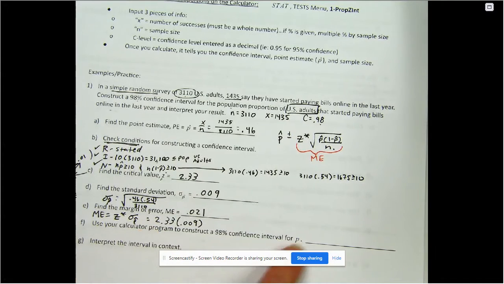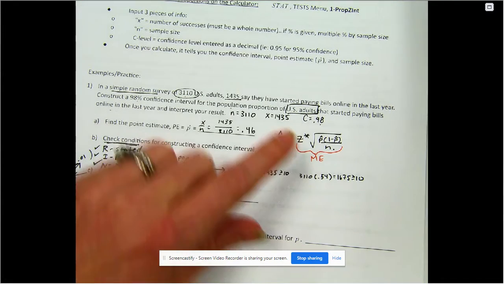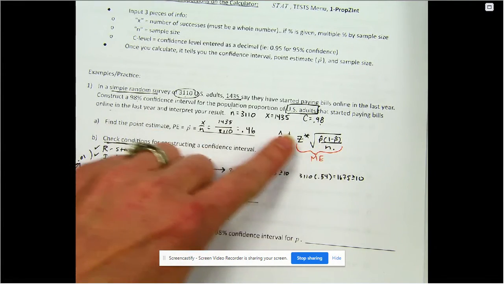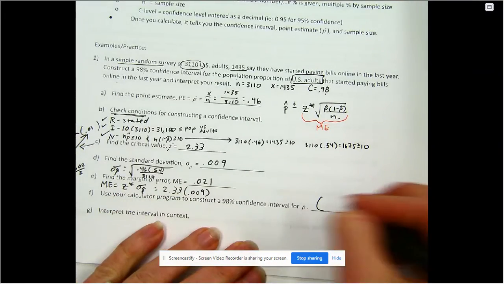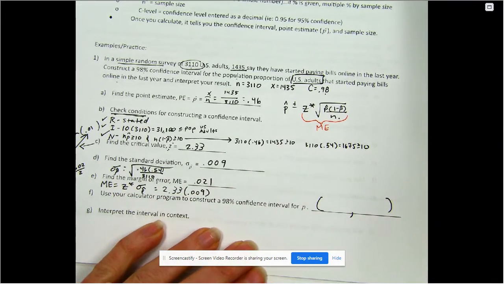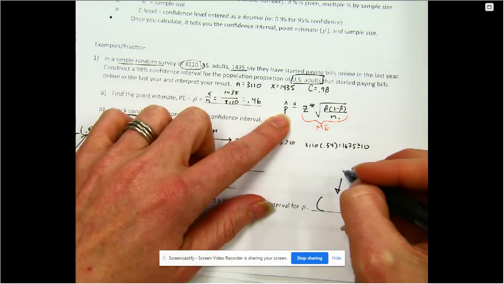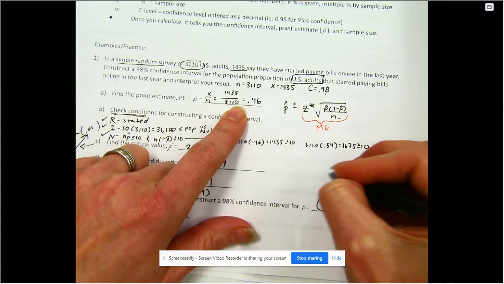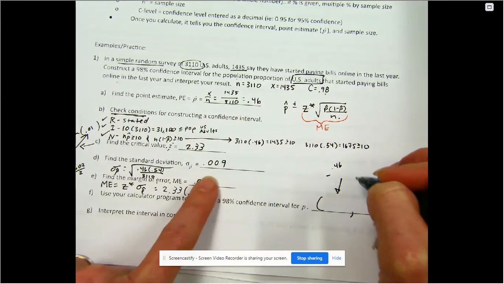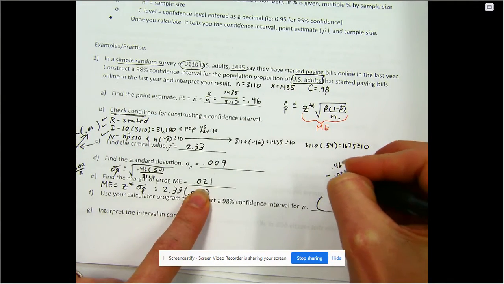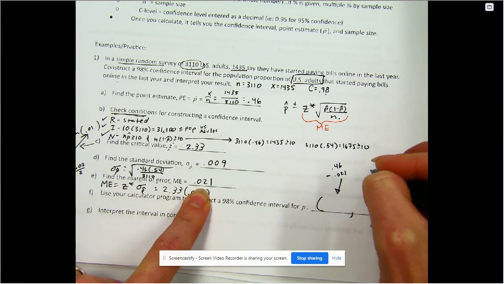So now that we have our margin of error, we're able to construct our confidence interval. Our interval will look like this. We're going to go p hat, which is 0.46, and subtract our margin of error, which is 0.021. And then for this value, we're going to take 0.46 and add 0.021.